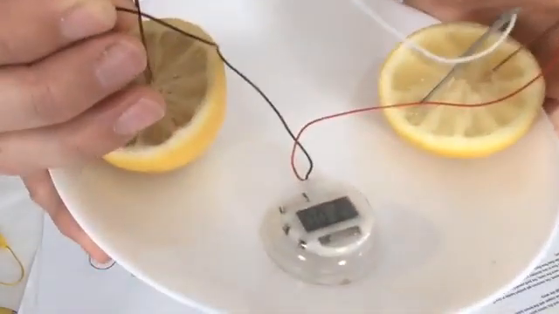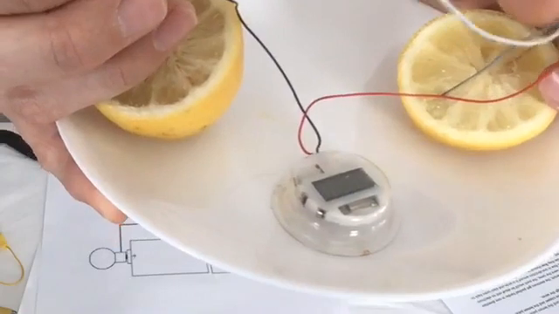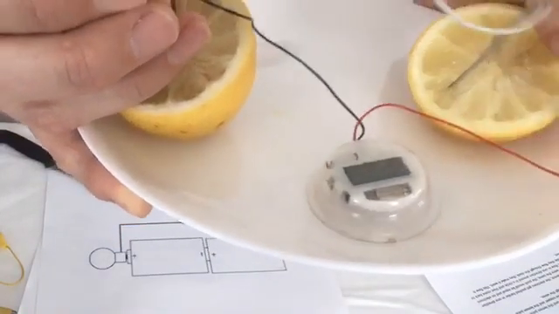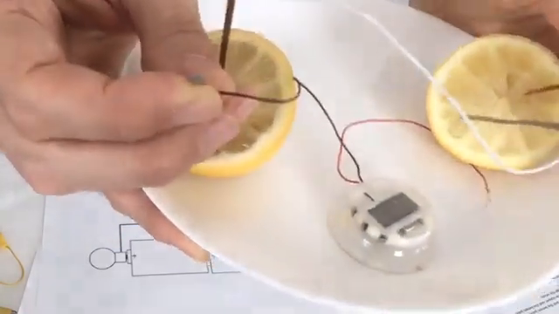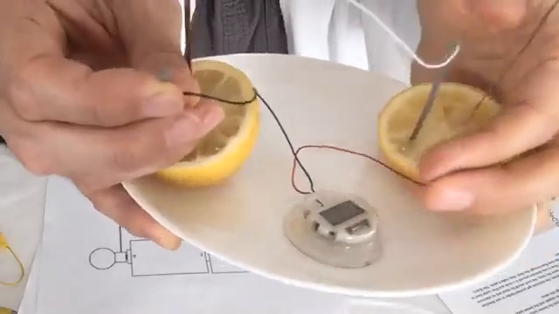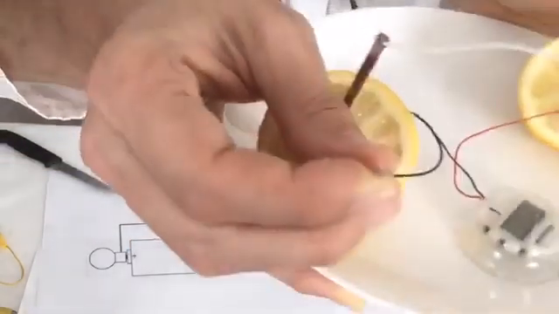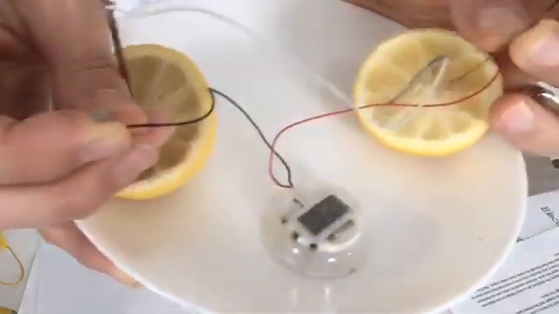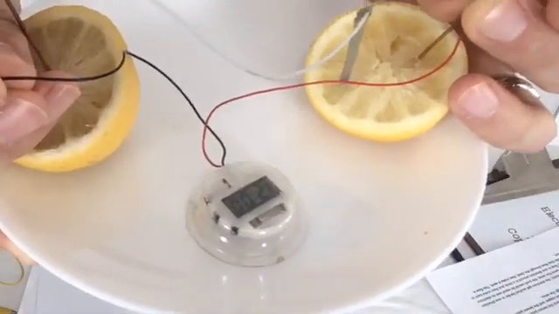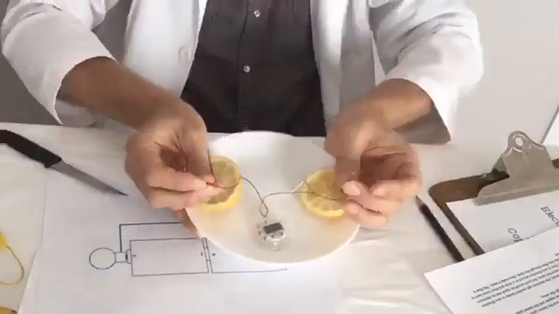Can we focus? There's the watch working. Disconnect the battery. The watch turns off. Put the wire back on very carefully because it's very delicate. And it turns back on again. See? How cool is that? And it's just a lemon doing all the work, making electricity happen.